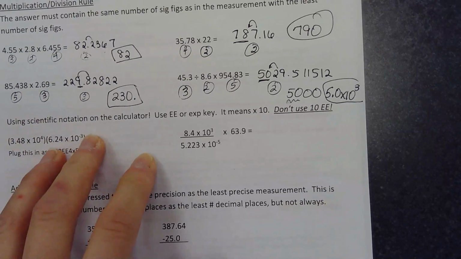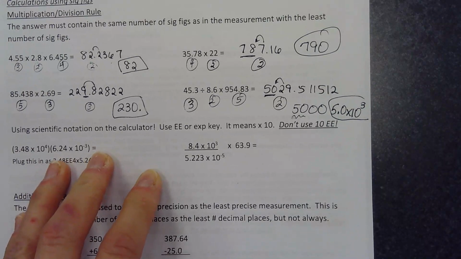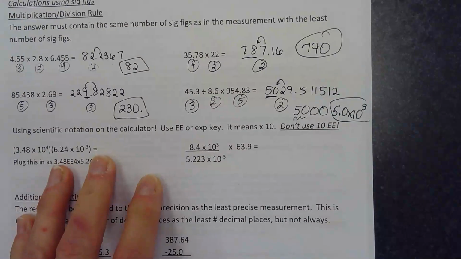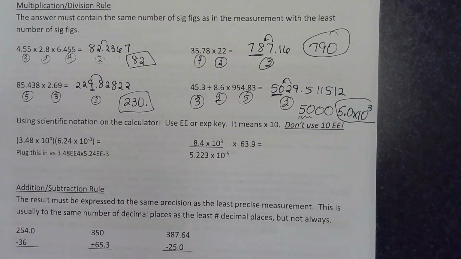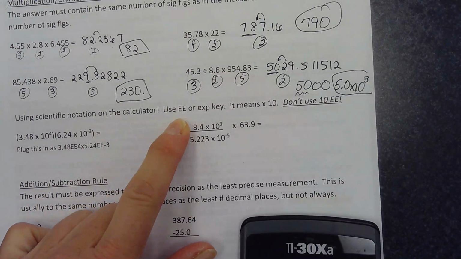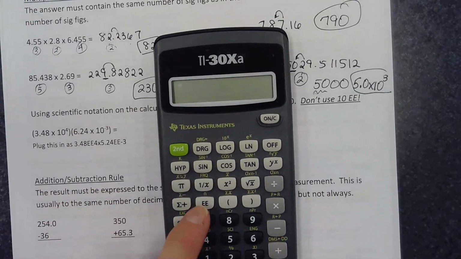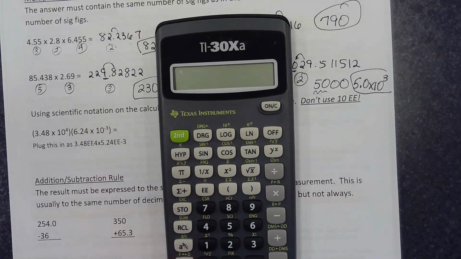All right, now then, for this part, you do need your calculator. Unfortunately, if you don't have the right one, it's going to be a little harder today, but let's learn how to do scientific notation on your calculator. Even the graphing calculators have this. On your calculator, you have an EE key or an EXP key. On this calculator, do you see this EE key above the 7?